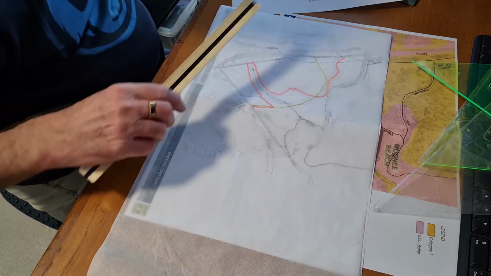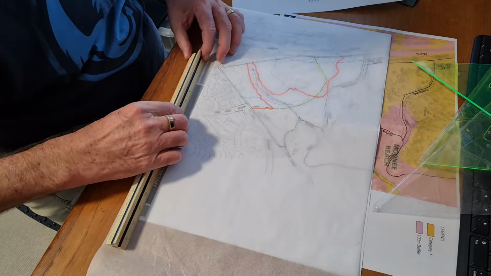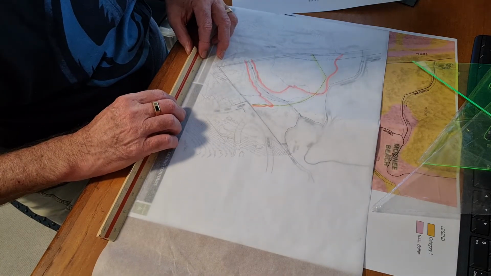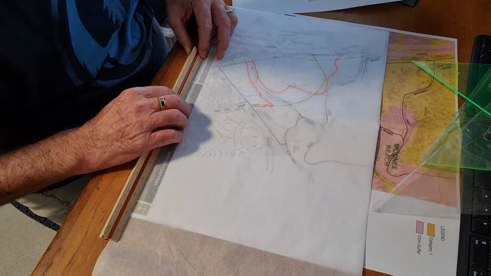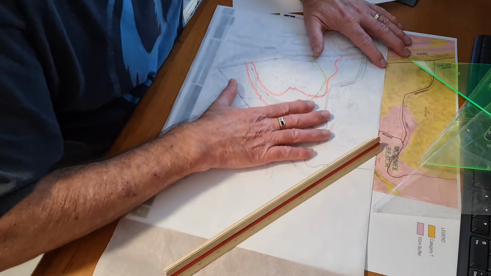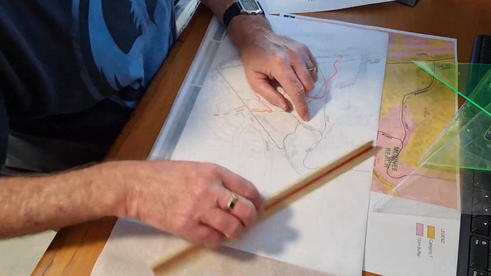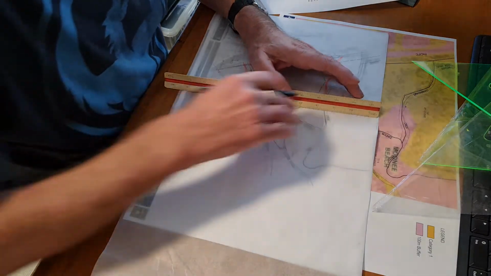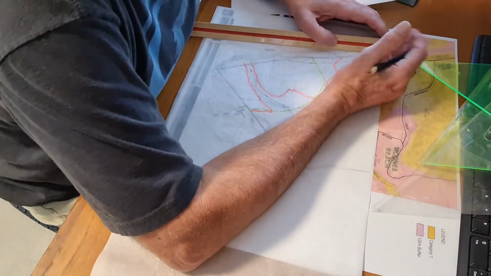Hopefully your plan is at the right scale, 1 to 2000. I'm just doing a double check. Yeah, I'm sweet. Okay, so the 40 metres is from the bank. Just remember that, not the middle of the creek.